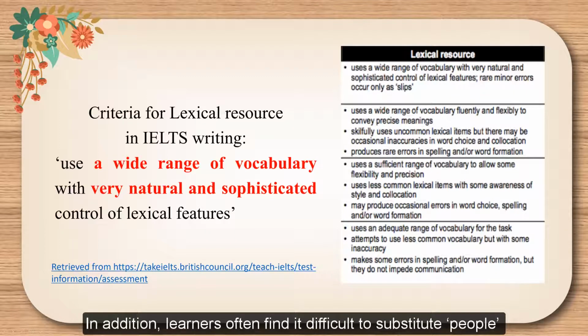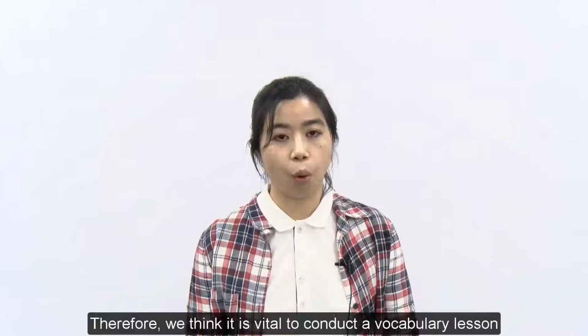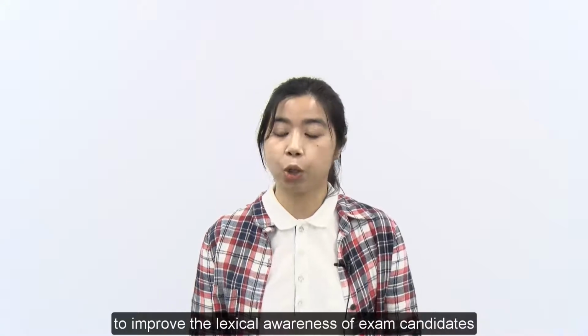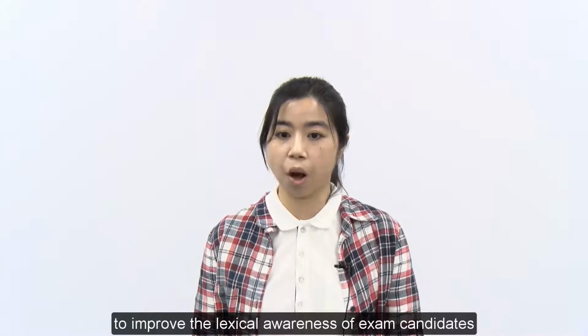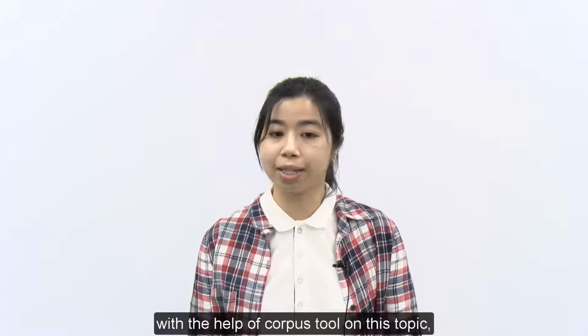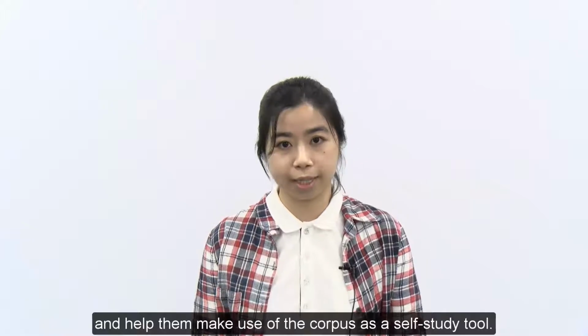In addition, learners often find it difficult to substitute "people" with its near synonyms from their previous knowledge. Therefore, we think it is vital to conduct a vocabulary lesson to improve the lexical awareness of exam candidates with the help of a corpus tool on this topic and help them make use of the corpus as a self-study tool.